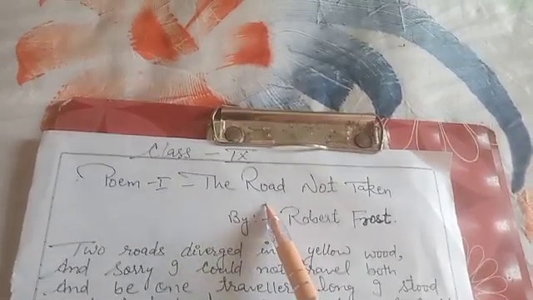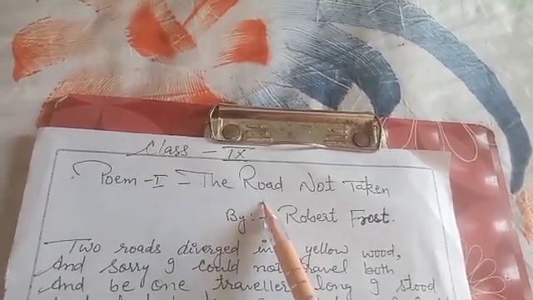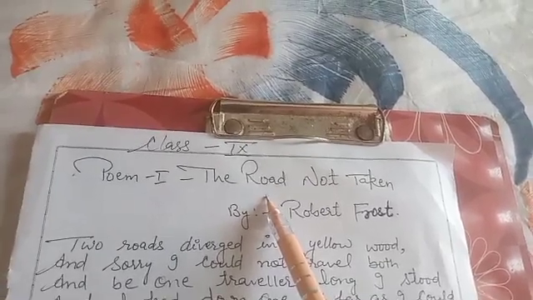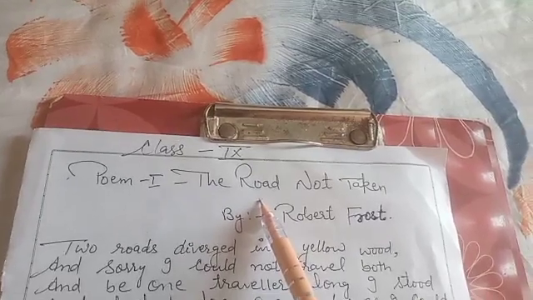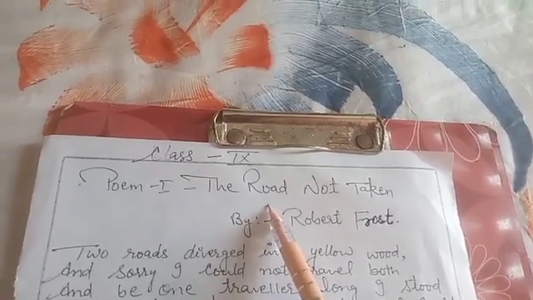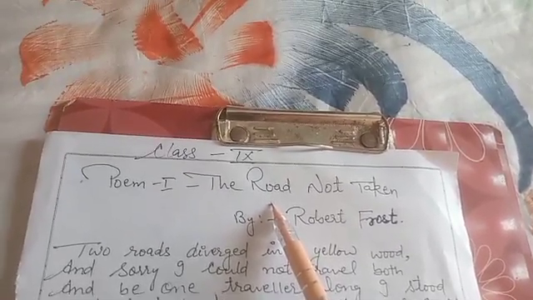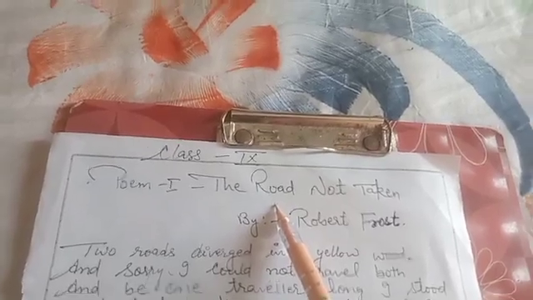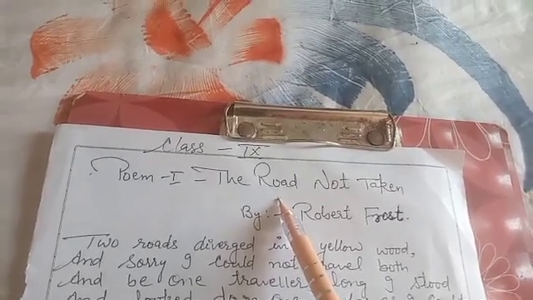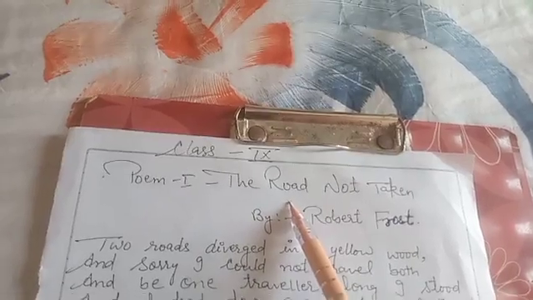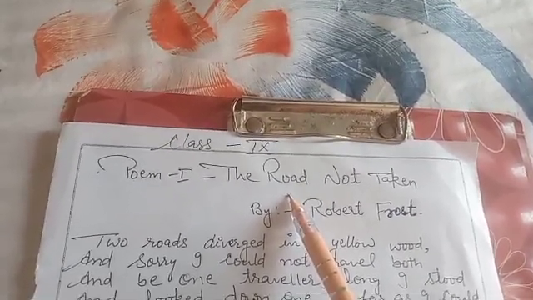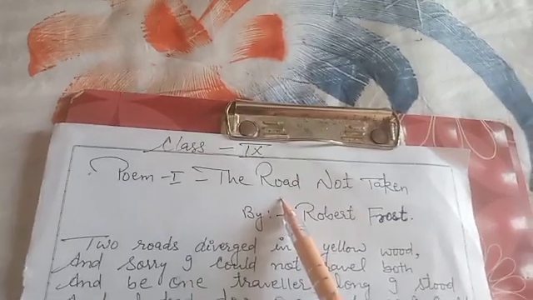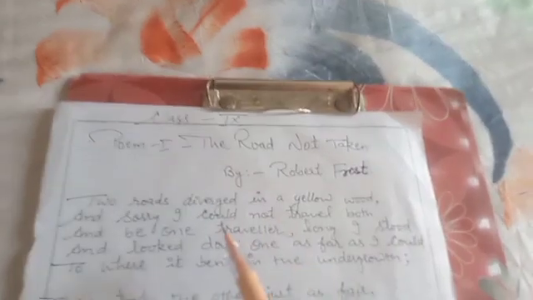So this poem is very important and special for everyone's life, because everyone has faced challenges of making a decision. Everyone has to make a decision in his or her life, and that particular decision gives shape to our future. So let us start reading the poem.